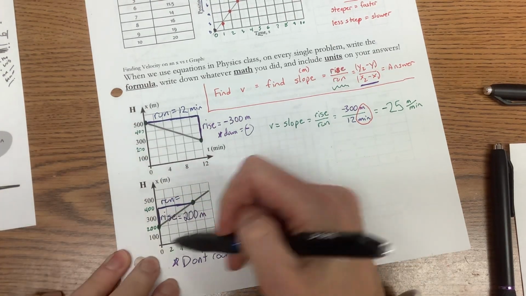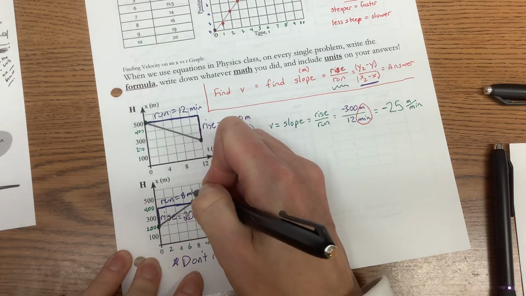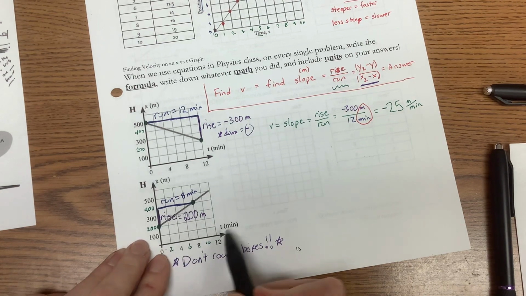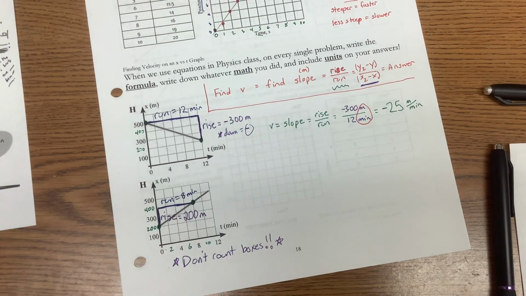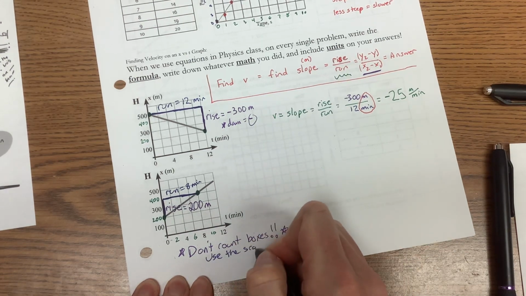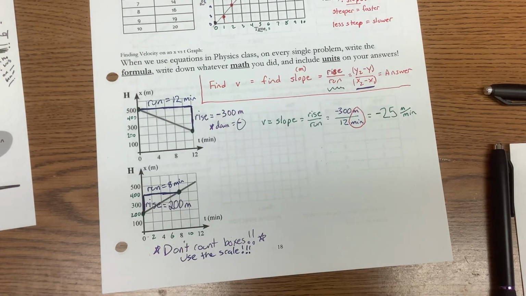Our run goes from 0 to 8 this time, 8, and it's still minutes. Okay, students might write 4 boxes, but each box is 2 minutes long, so we'd have to make sure that we use the scale. So use the scale, not the boxes. Okay, you have to use the scale.